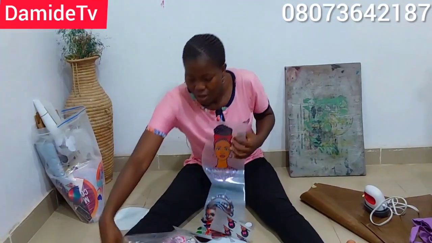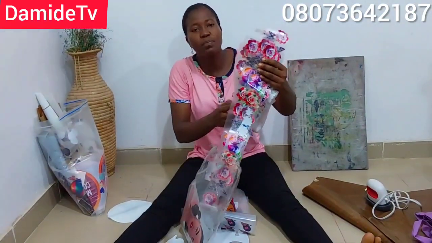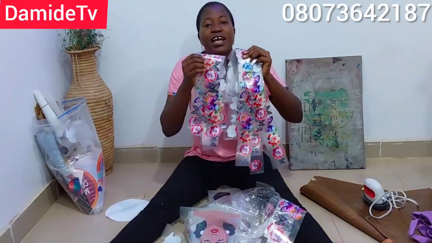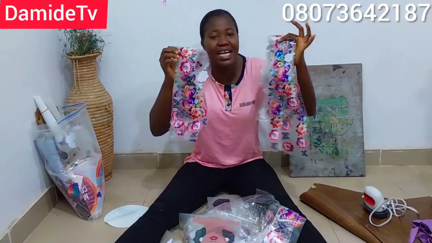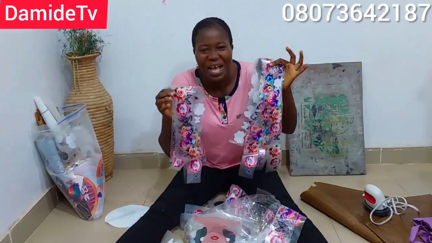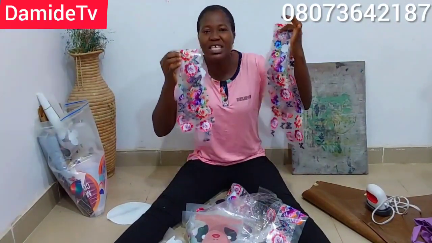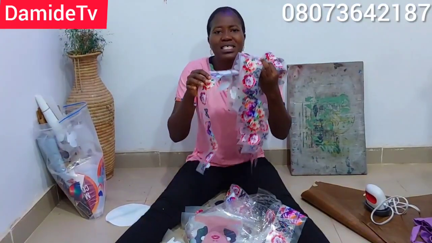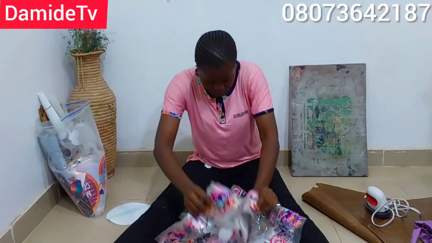All this that I call side attraction, especially for your tote bag. You need some of this side attraction. Or if you are into children wears, you need this side attraction. I call it side attraction because it will bring more beauty to the bag or to the children wears. Now you can see they are very small, so you can be asking what size are these. Don't worry, I'll tell you how to go about this.